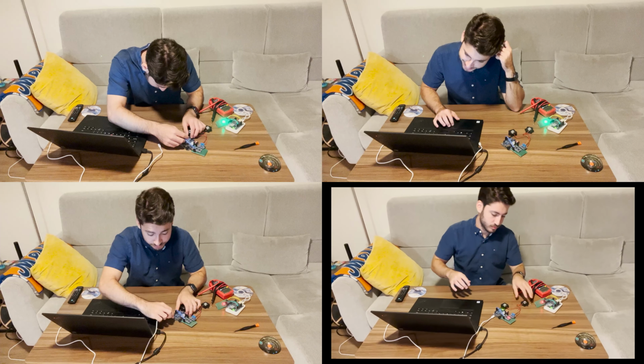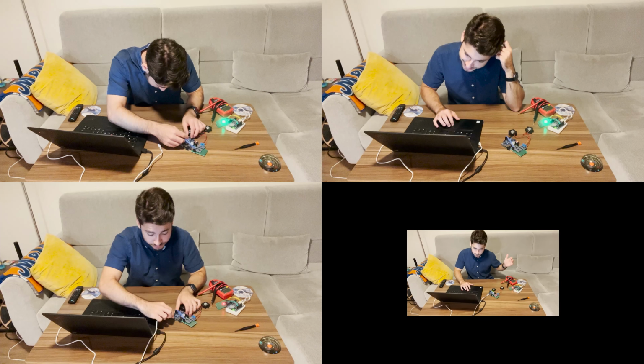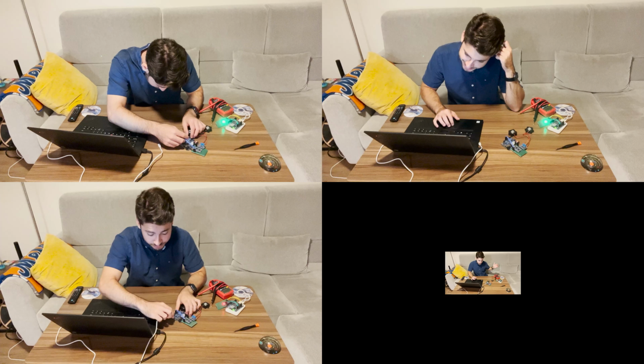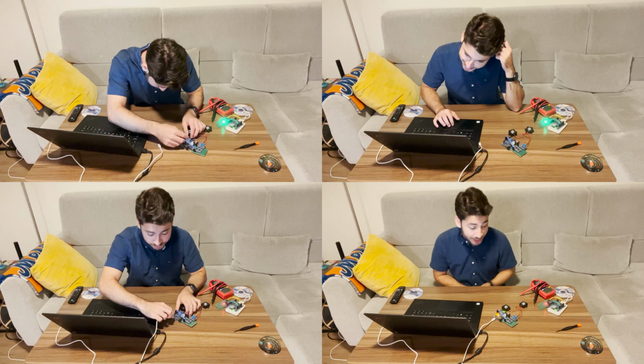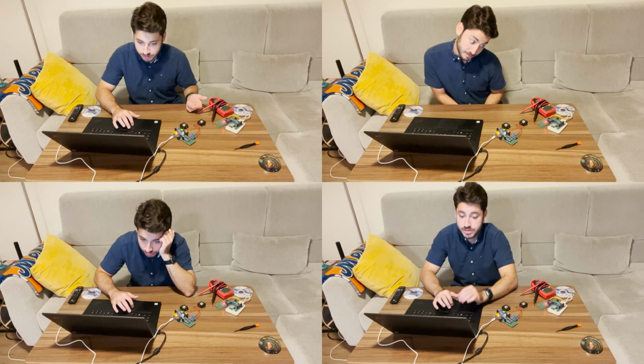It connected! It did! It Bluetooth! What is happening? Wait, it connected. Let's see if it'll play an audio clip.